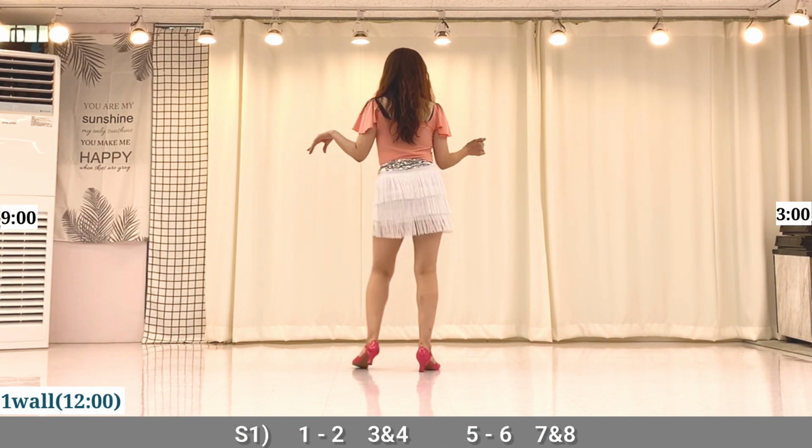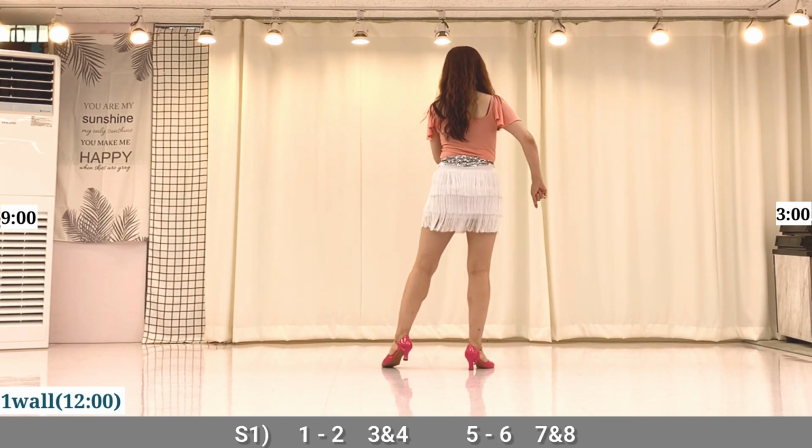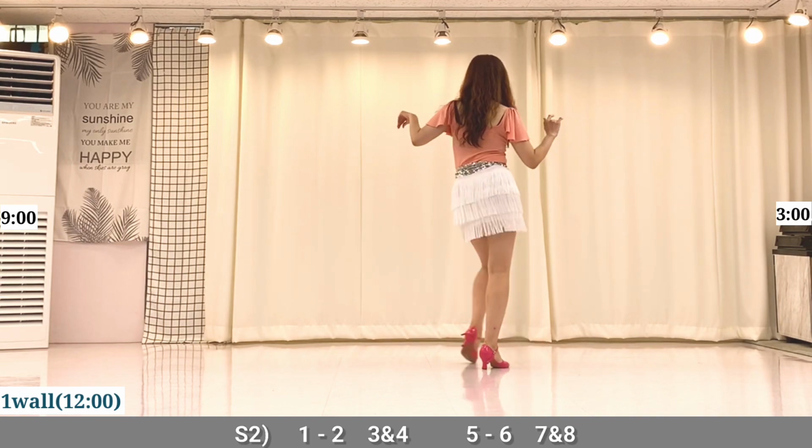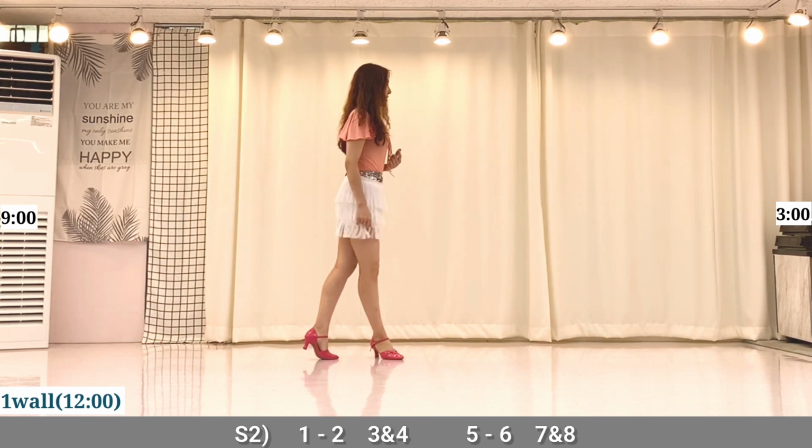1, 2, 3 and 4, 5, 6, 7 and 8. 1, 2, 3 and 4, 5, 6, 7 and 8.